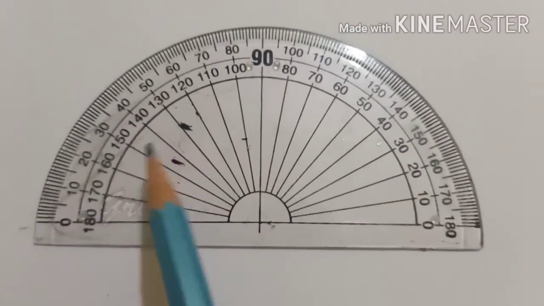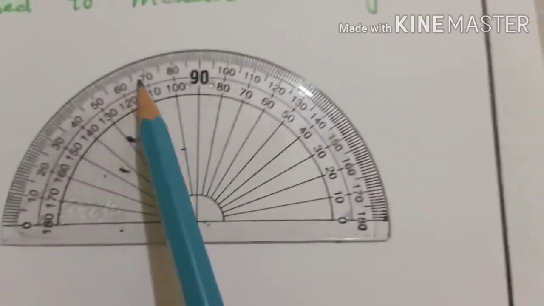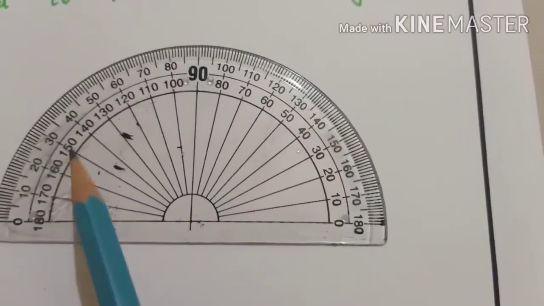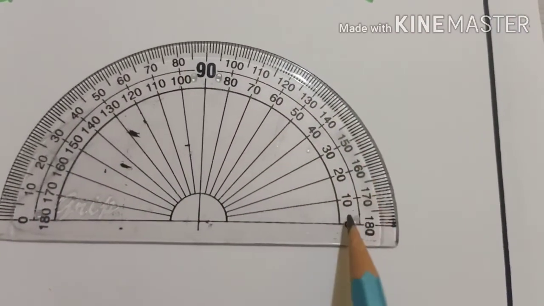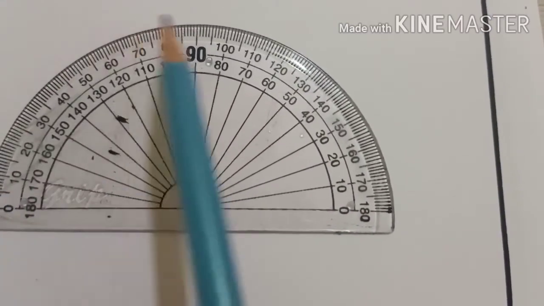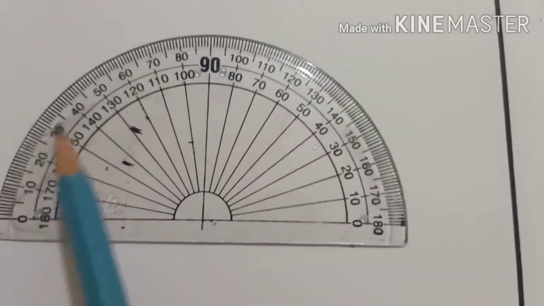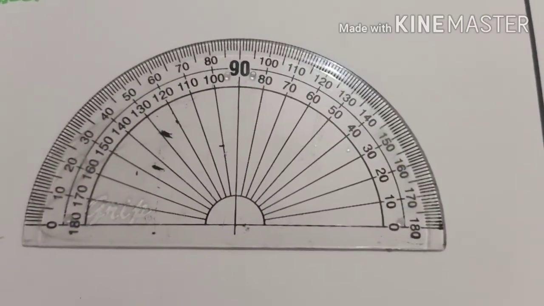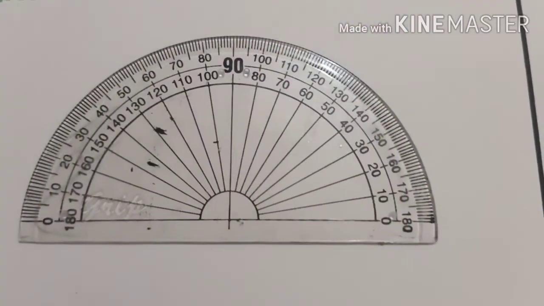The outer scale, can you see the two scales here? Scales are nothing but the readings, outer scale and inner scale. The outer scale has 0 degree to 180 degree marked in clockwise direction. Clockwise direction means the right side, left to right.